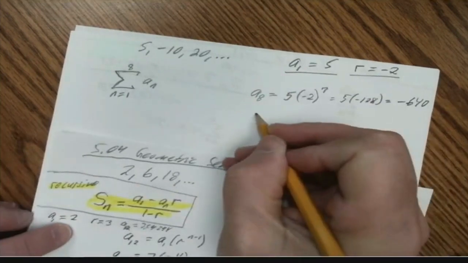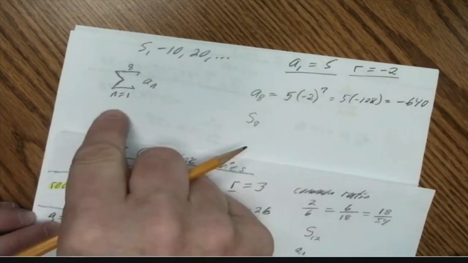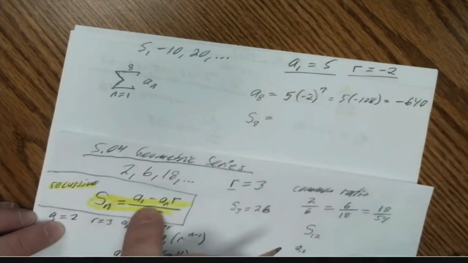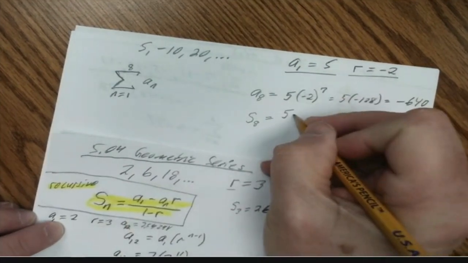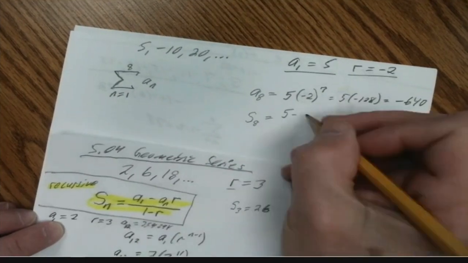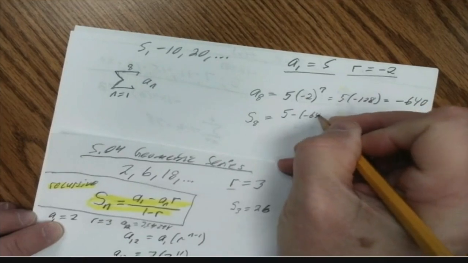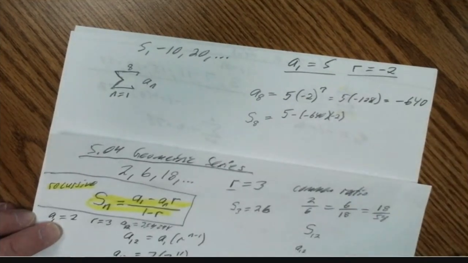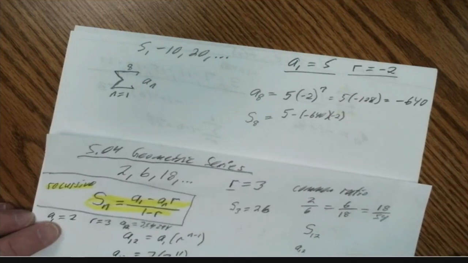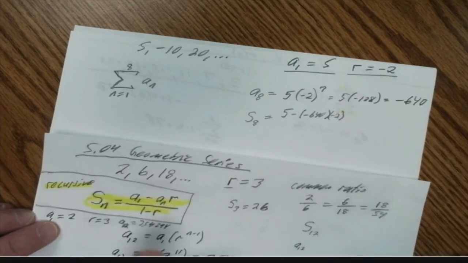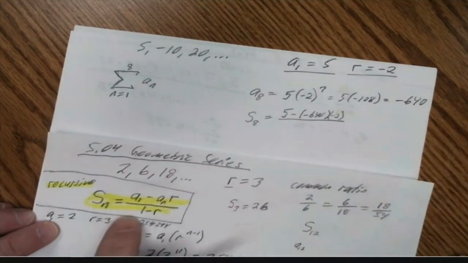The sum of the first 8 terms is the first term, which is 5, minus the 8th term, negative 640, times negative 2, all over 1 minus negative 2.